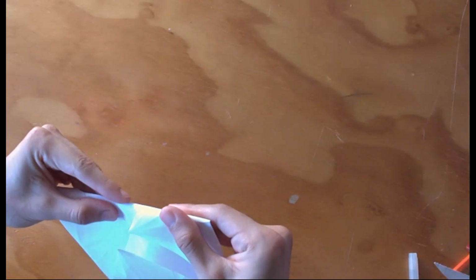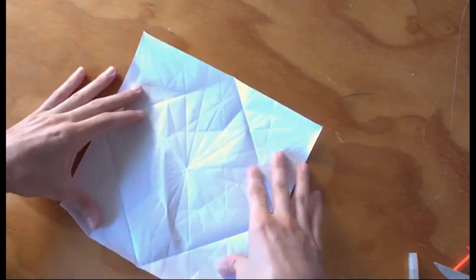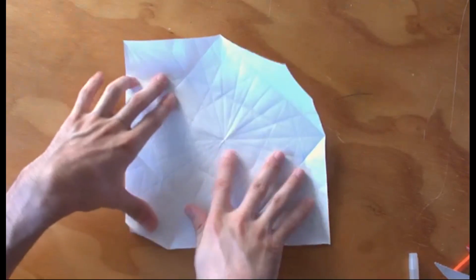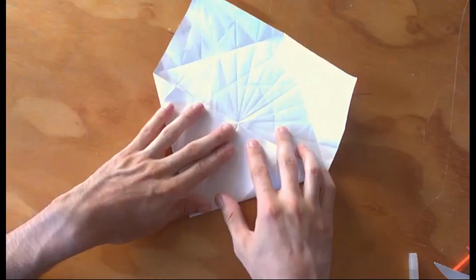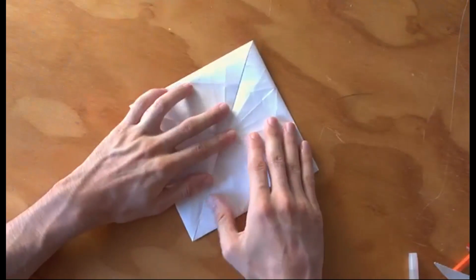All right, what are you doing? Okay, so pretty much I'm just looking for the 15 degree in this point. Okay, so now if I fold it, I don't have the four corners in yet. Yeah, well, fold the four corners in.